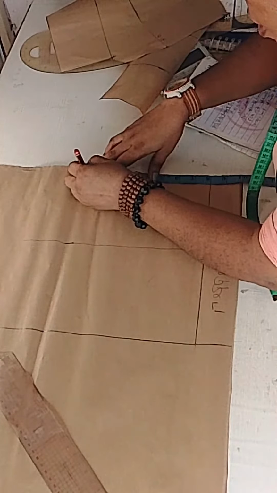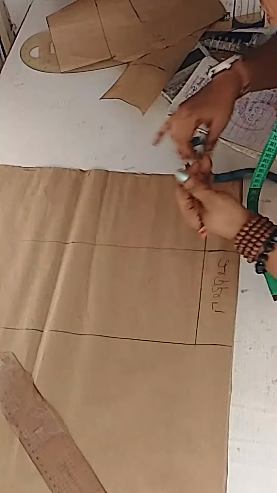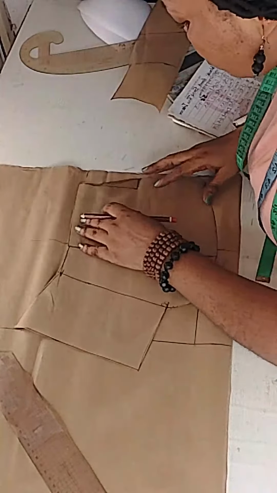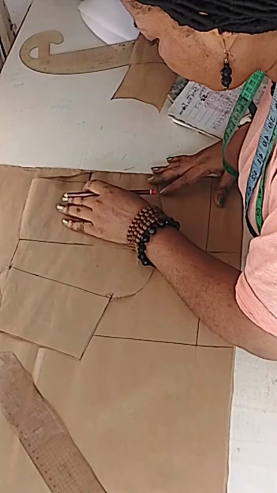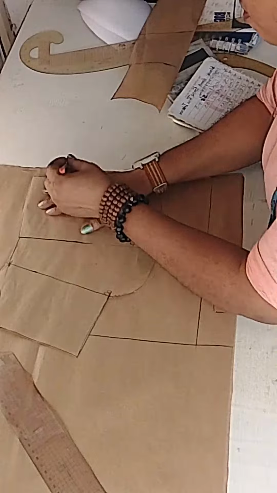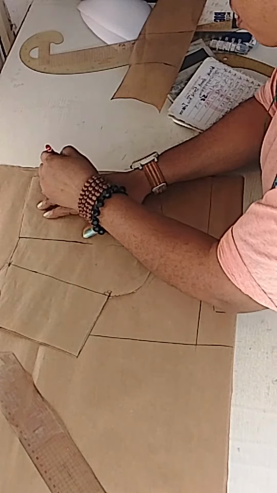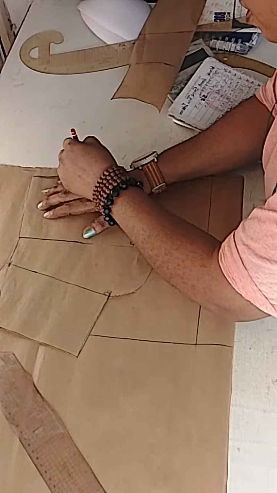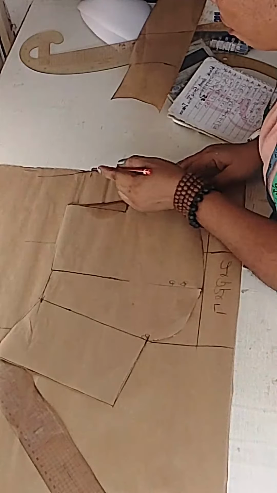The back does not have a contour. So then we'll bring this here so that it is equal. You can trace. It's the same thing, front and back. This is what we have here.